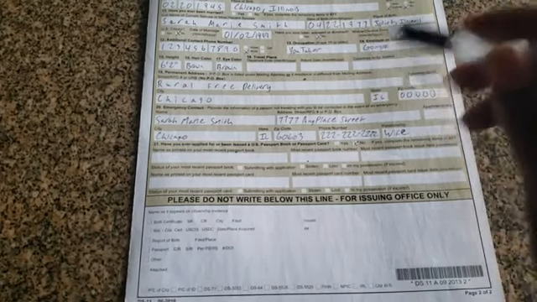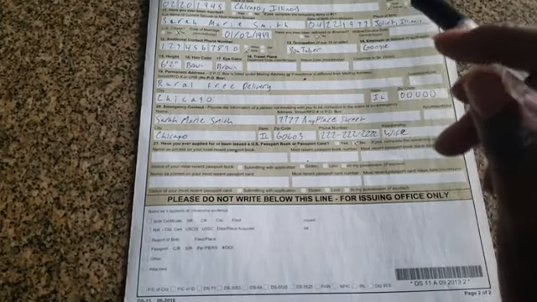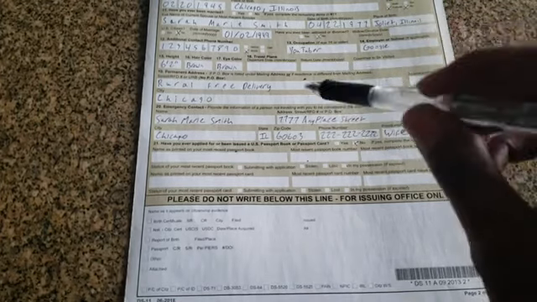All these corporations, all this incorporated stuff they got going on. You already understand by now that the United States is just a corporation. It's a business. All right.